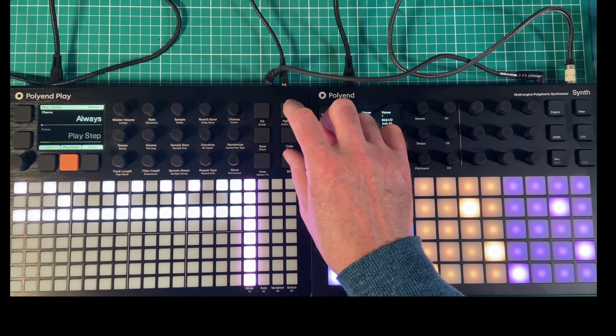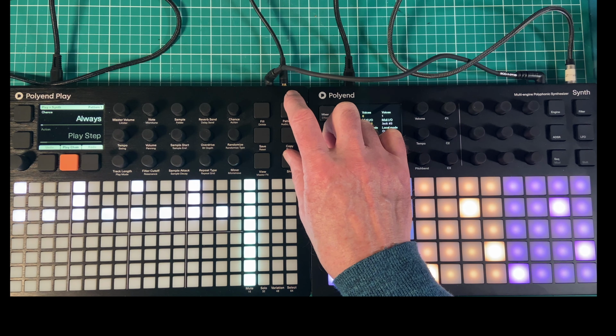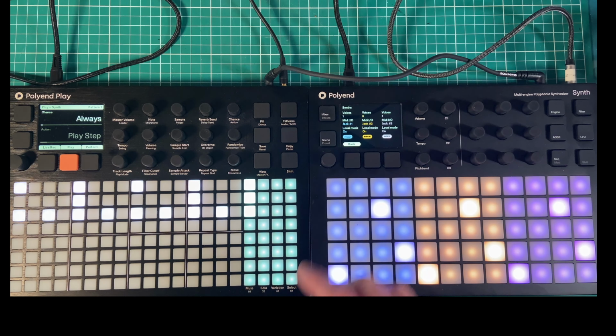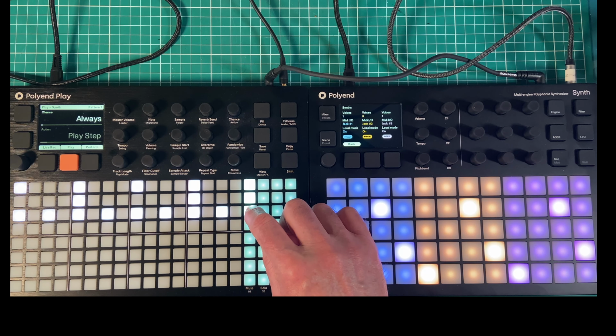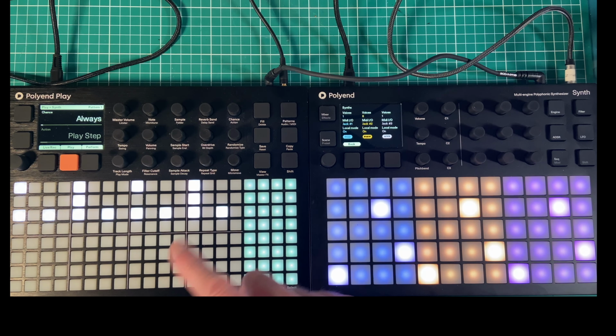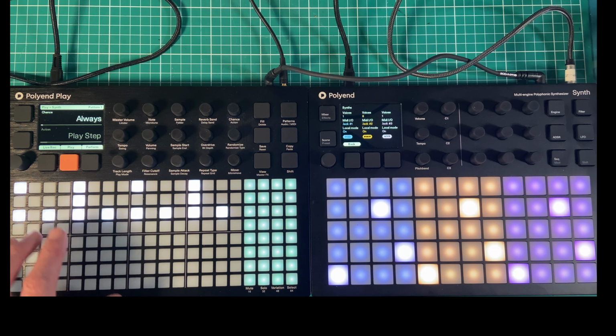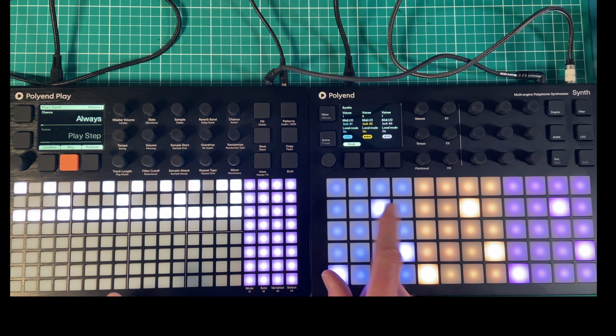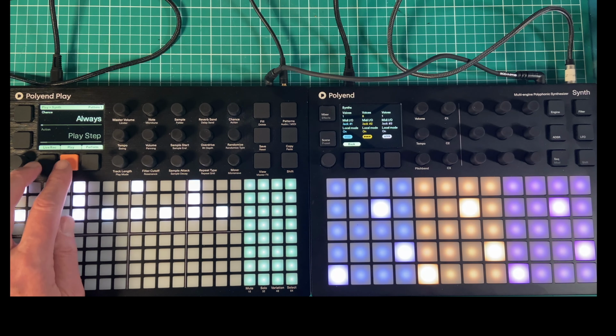So if I hold Shift and Patterns Audio MIDI, okay, and unmute these three tracks that are playing on the Play itself, we'll have the two machines playing together. So the Polyend Play is playing this little drum pattern and triggering these notes on the Polyend Synth, like this.